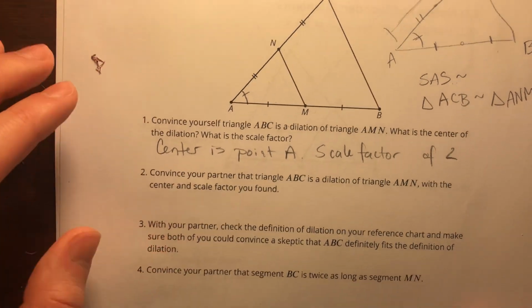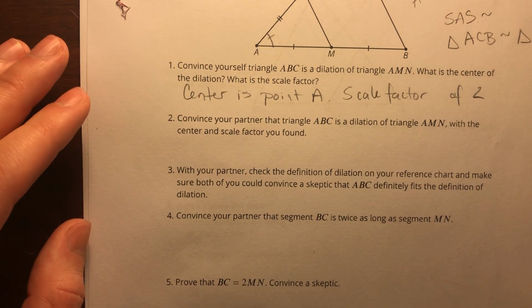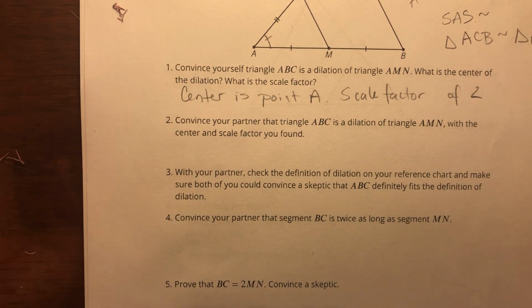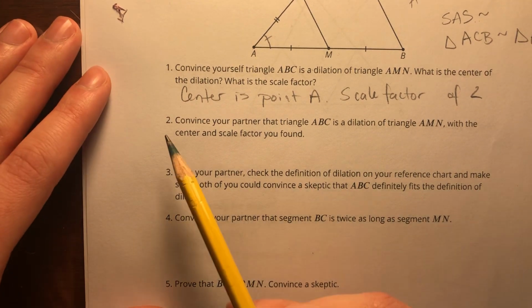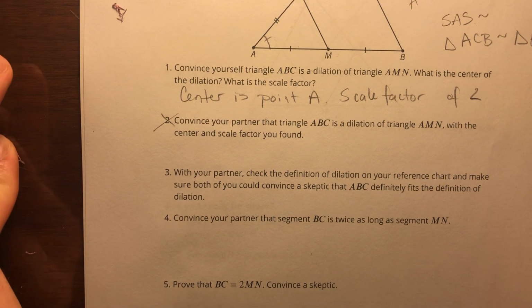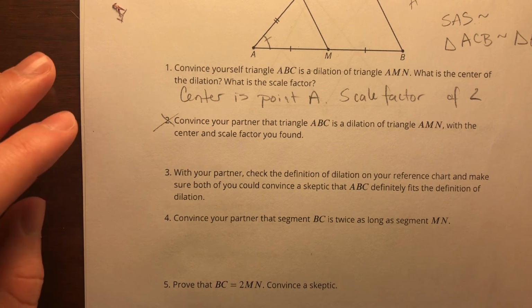All right, convince your partner that triangle ABC is a dilation of triangle AMN with the center and scale factor you found. This would have been nice to have done in class, but of course, since we are in the situation we are, we can't really do number 2 right now. All right, with your partner, check the definition of dilation on your reference chart and make sure both you could convince a skeptic that ABC definitely fits the definition of dilation.